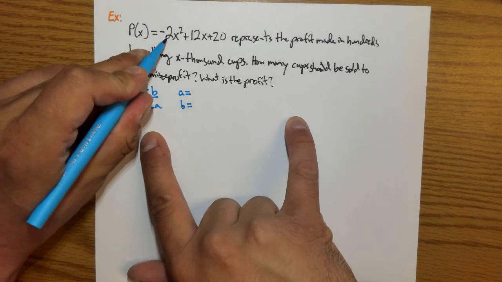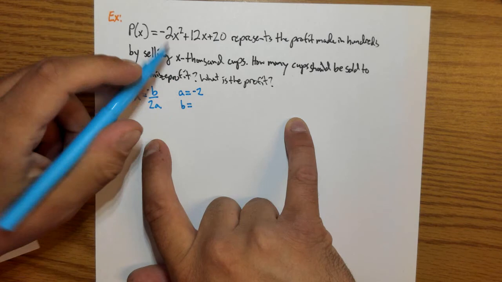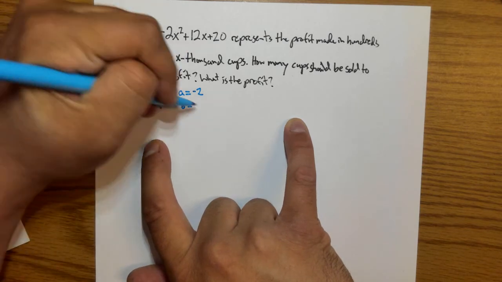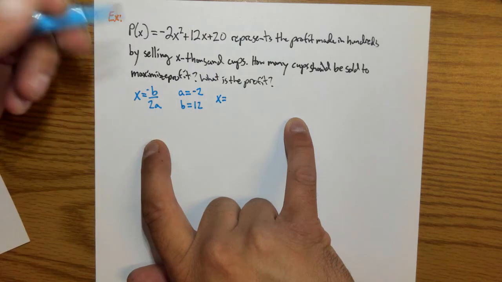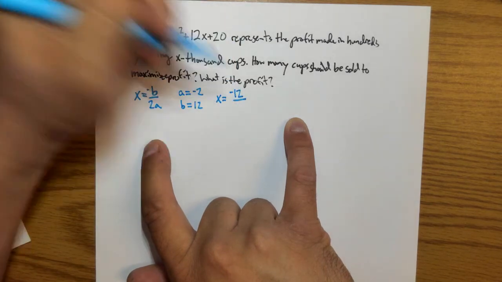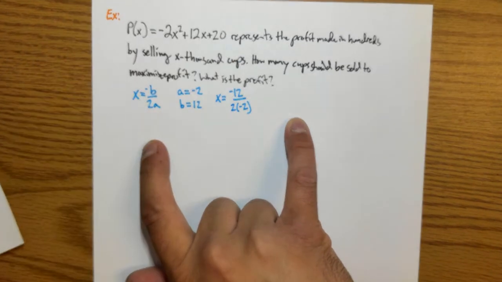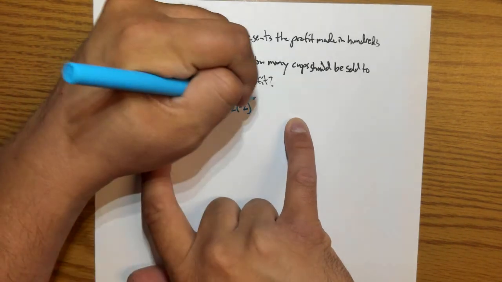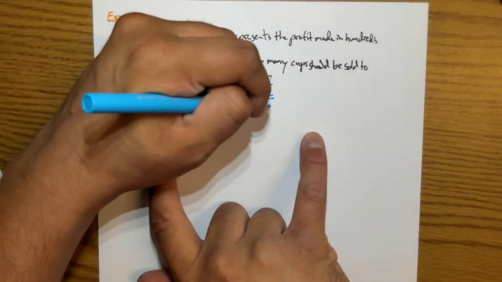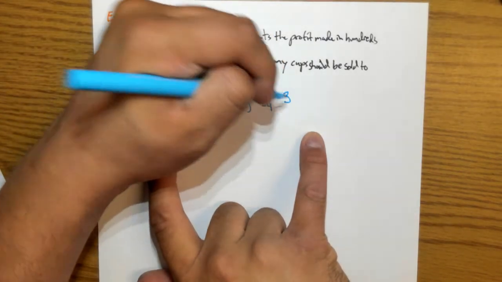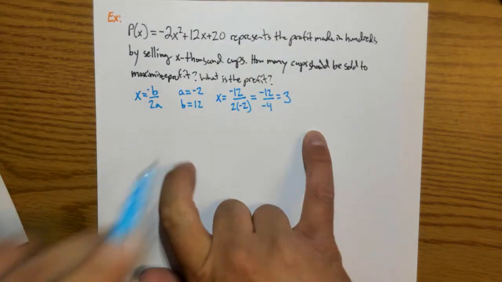So a is going to be negative 2. It's the coefficient of the x squared term. And b is the coefficient of the x term. So that's 12. So plugging it in, we get negative 12 over 2 times negative 2, which if we continue, that's negative 12 over negative 4, which is positive 3. Remember, negative times a negative gives us a positive.